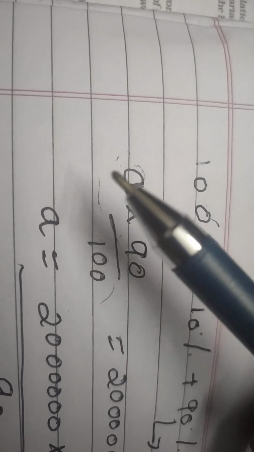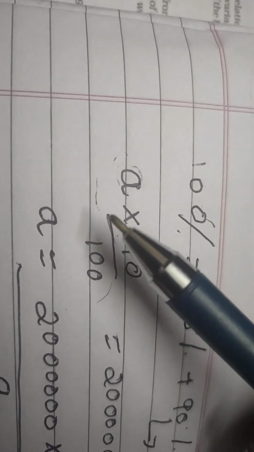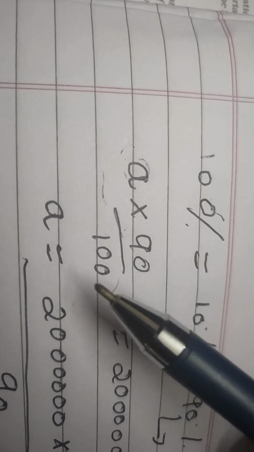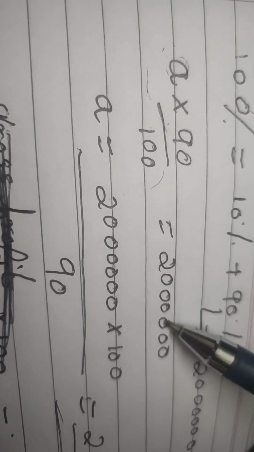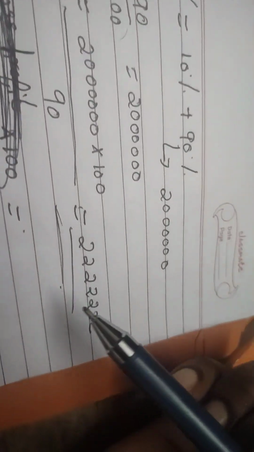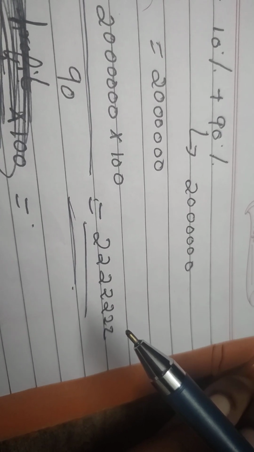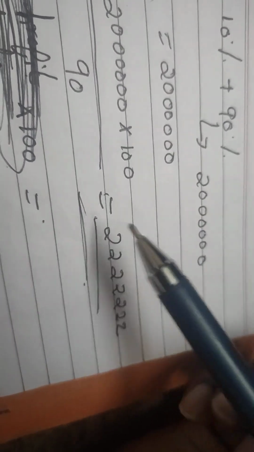Taking total revenue from operations as A, A into 90 by 100 is equal to 20 lakhs. Hence, A is equal to 20 lakhs into 100 by 90. That is, we are cross multiplying. So this will be the amount.